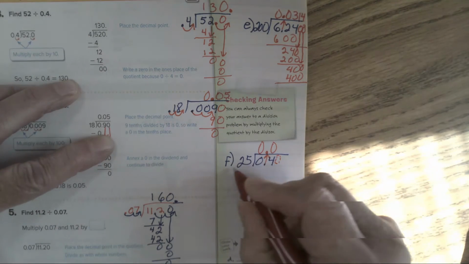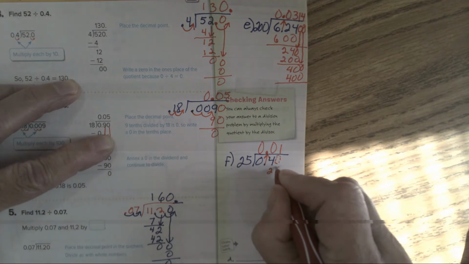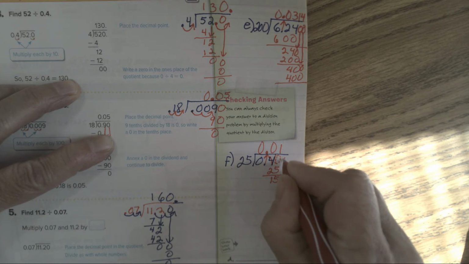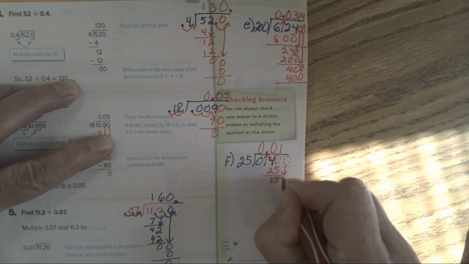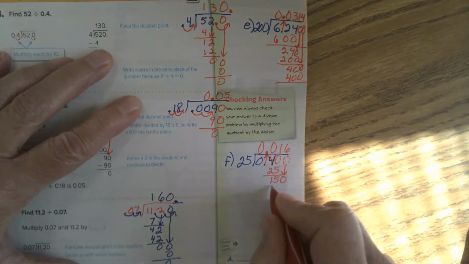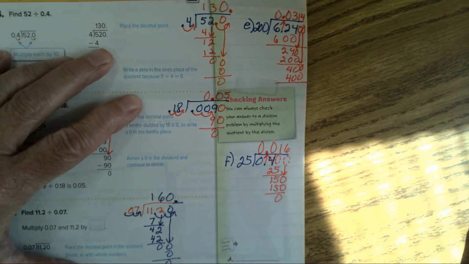How many 25s are in a 40? 1. Subtract. Add another 0. Bring it down. How many 25s are in 150? 6 of them. And the answer is 16 thousandths.